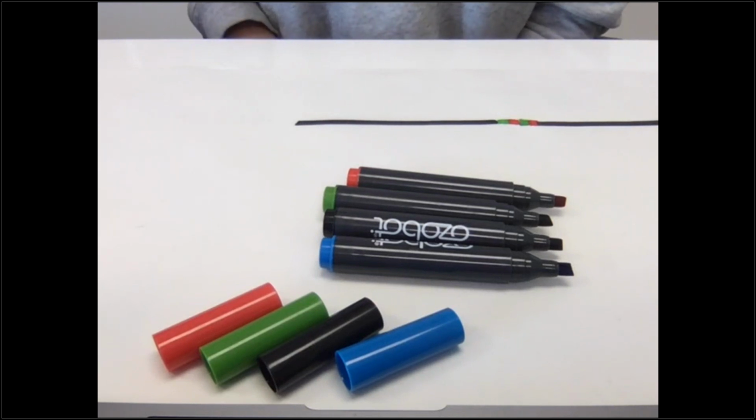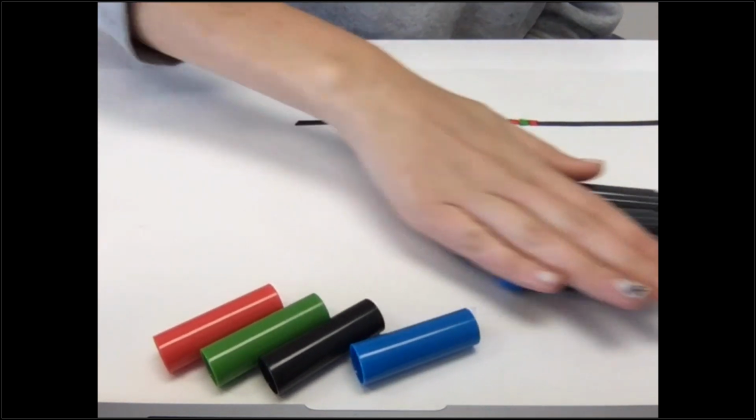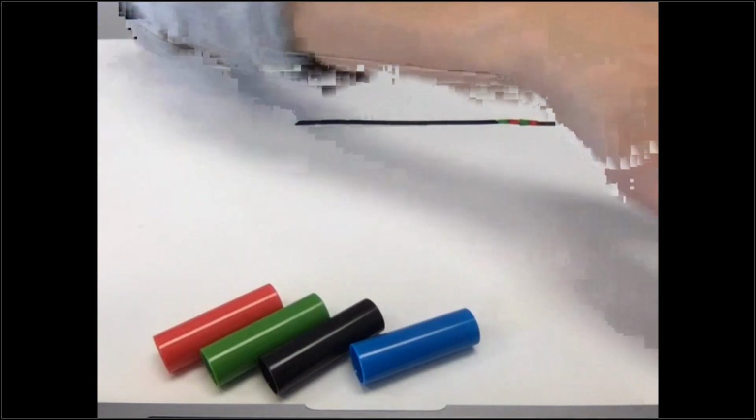So that's a good thing to note if you find that you're using another brand of marker and that blue isn't working specifically, then try moving to a pastel color. But again, you don't have to use ours at all.